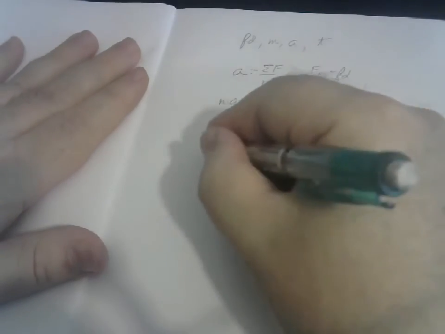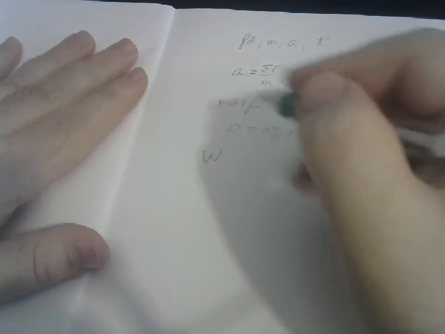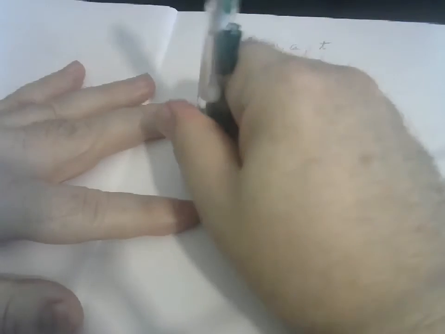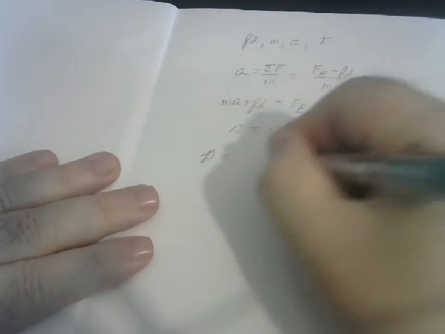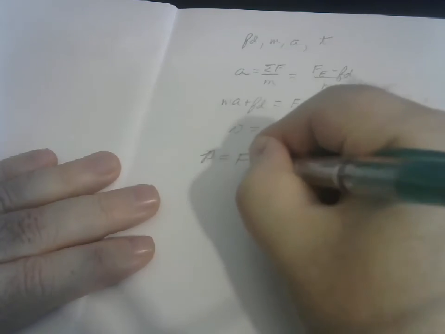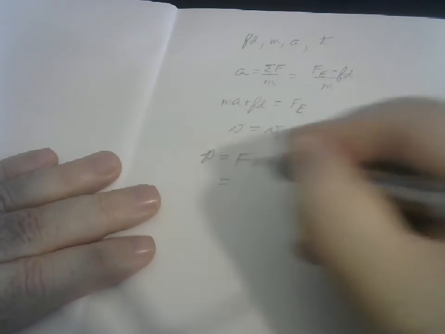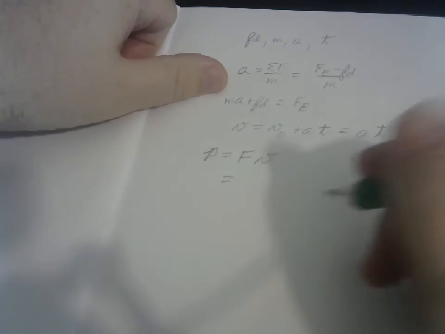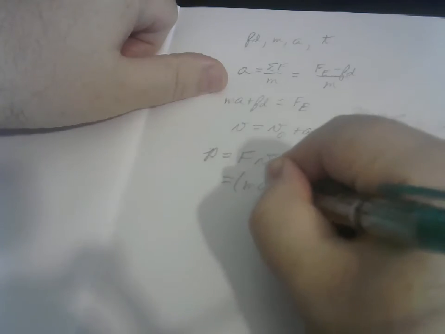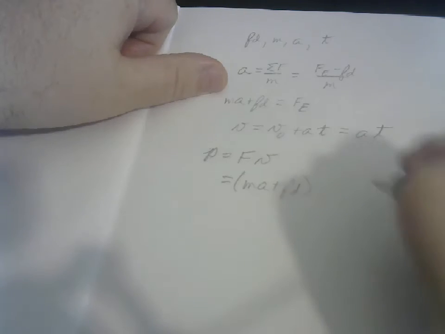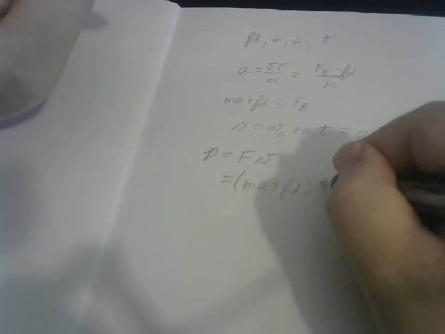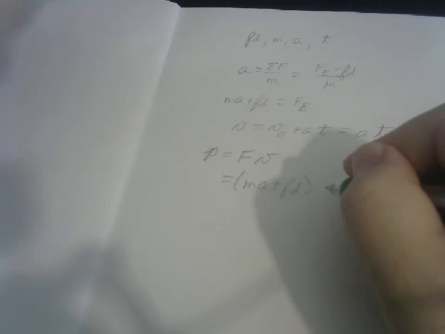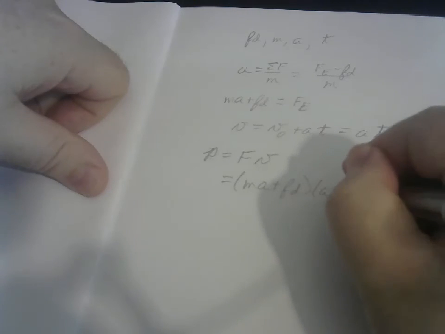So instantaneous power will be force times velocity, which will be the force of the engine, ma plus f sub d, times the velocity, which is at.